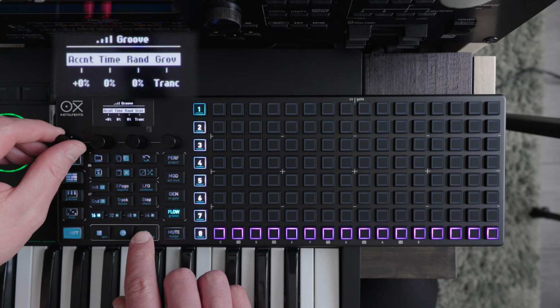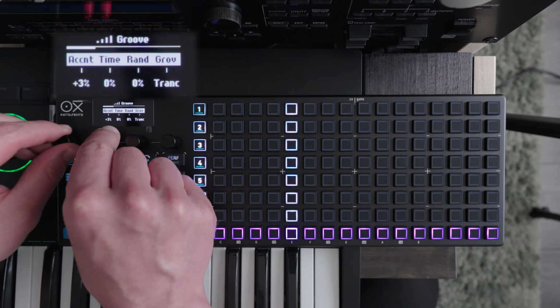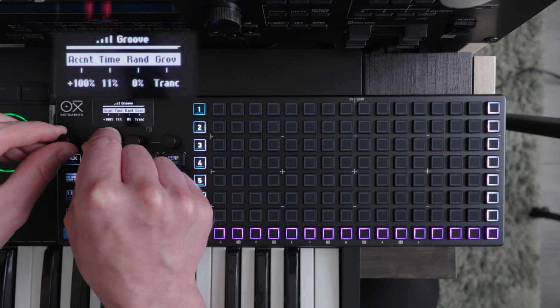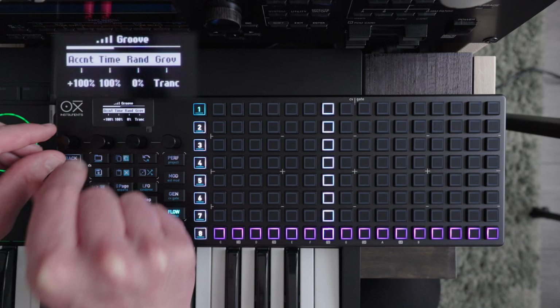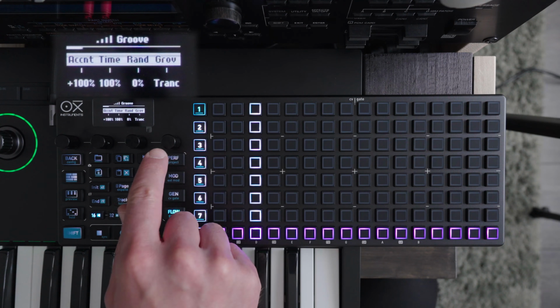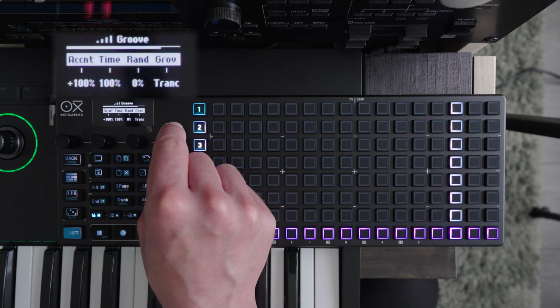Now let's add both accent and time to 100%. And we can change the groove with the fourth encoder.